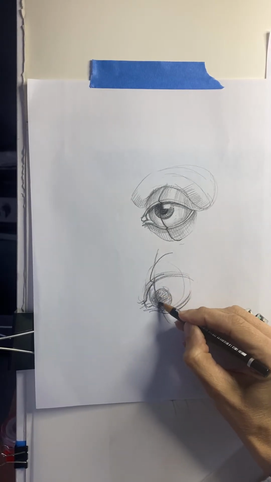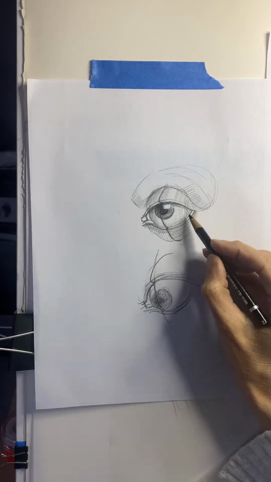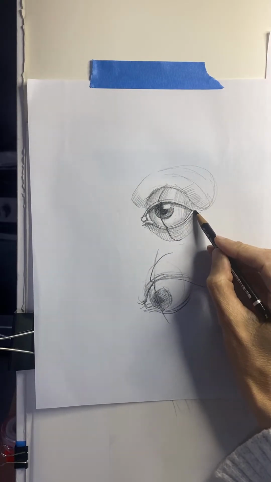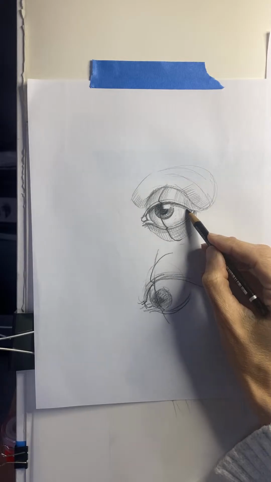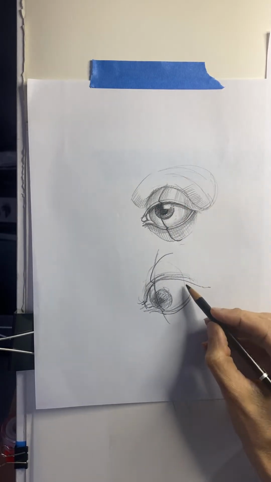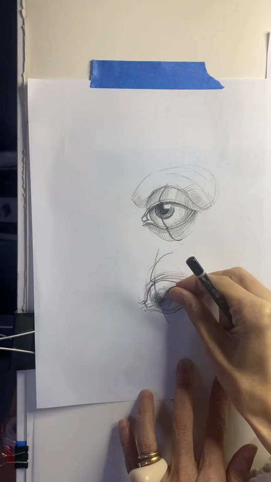Whether the eye comes this way, always make sure that the upper lid is on top of the bottom. That's very important. Doesn't go the other way.